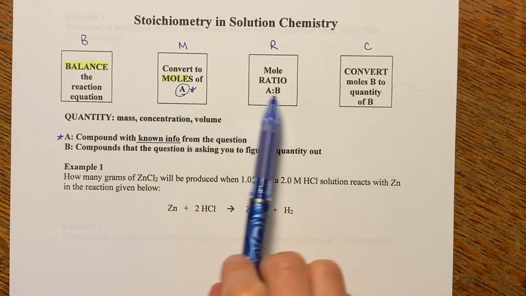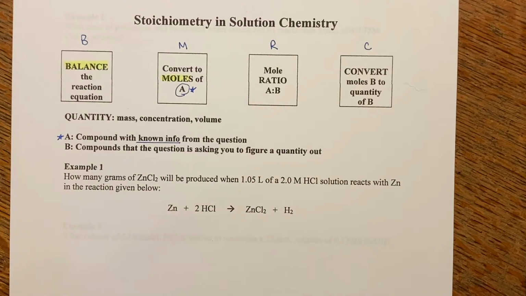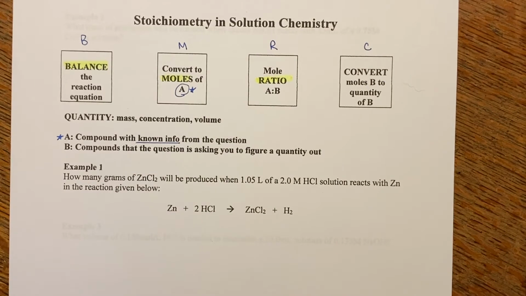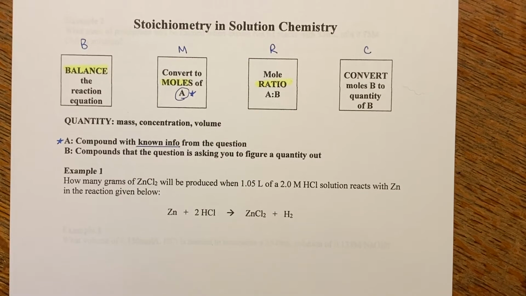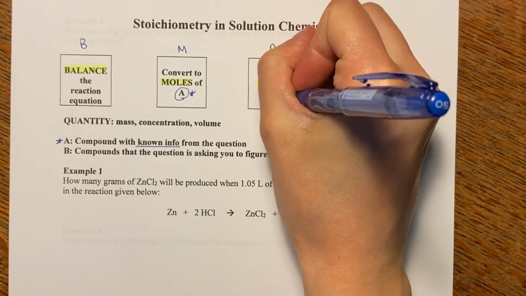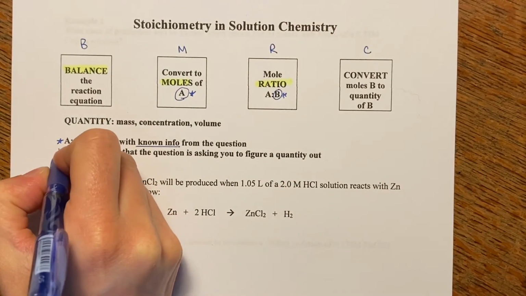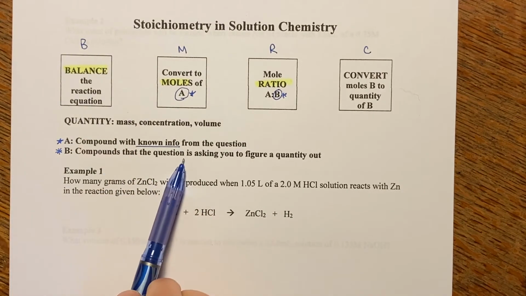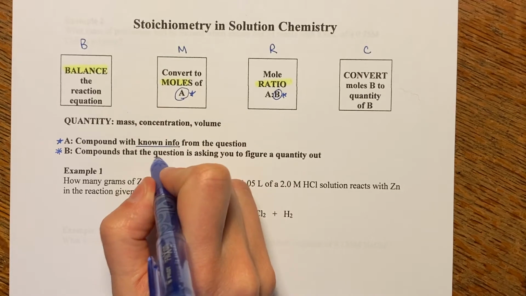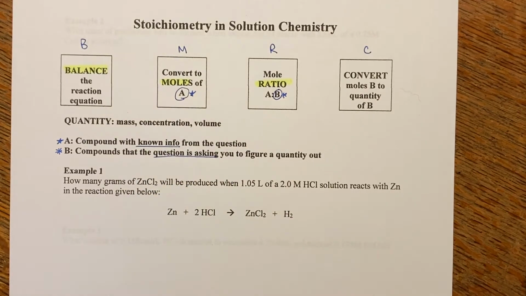Then you're going to do your mole ratio step, so step R, where you're going to convert from moles of A into moles of something else. In this case, we're going to call it B. Now, B is defined here as the compound that the question is asking you to figure something out about. Okay, so this is what the question's asking you to find out. It could be a volume, it could be a mass, or it could be a concentration.